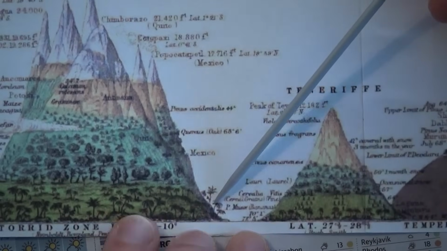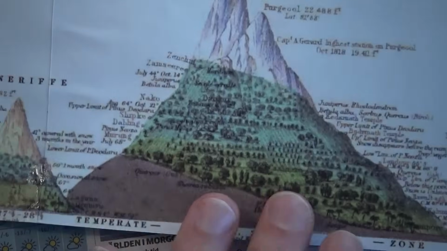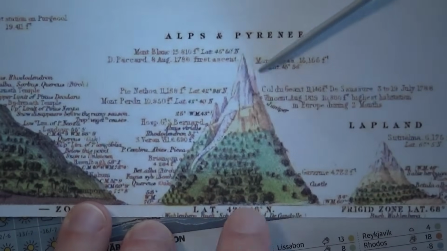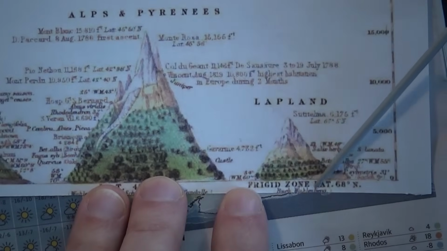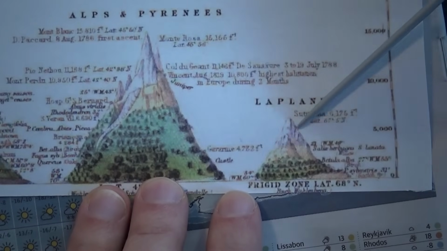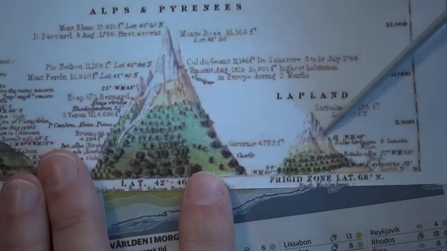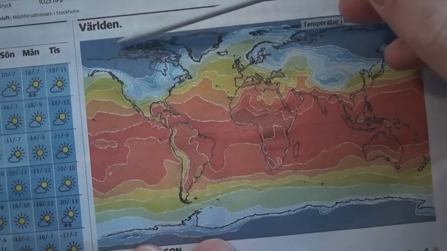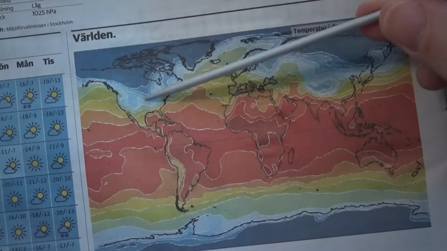The Andes, the torrid zone. The Alps and Pyrenees, Europe. Lapland, in northern Scandinavia, in the frigid zone. Also we have a tree line like this. Some high mountains mostly in Norway. So you cannot just talk about a tree line in the north-south scale like this. You also have to consider mountainous areas.